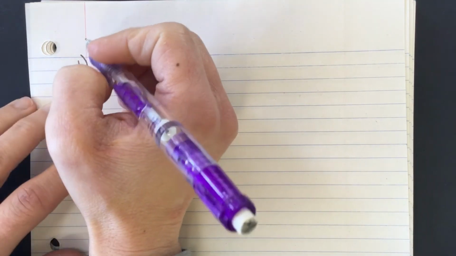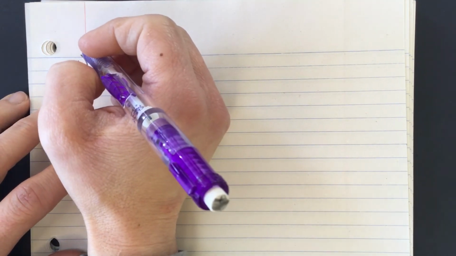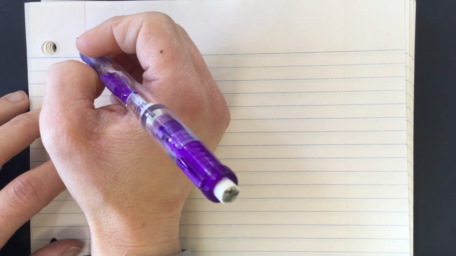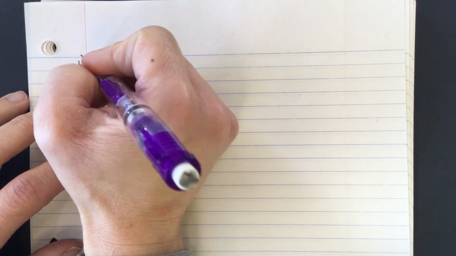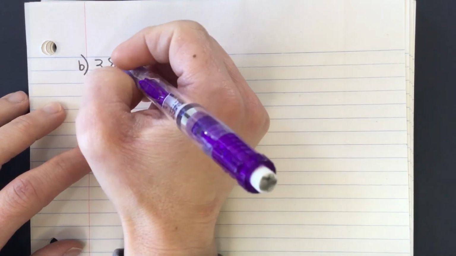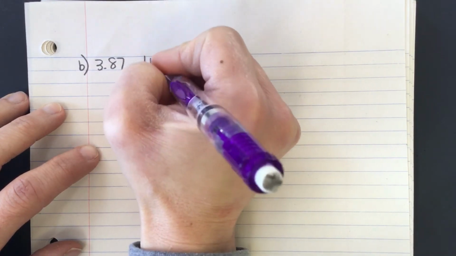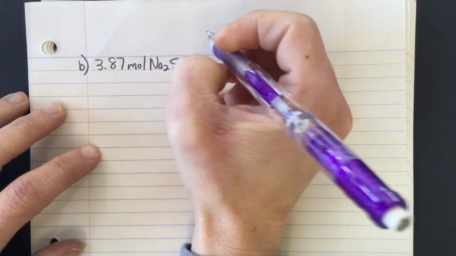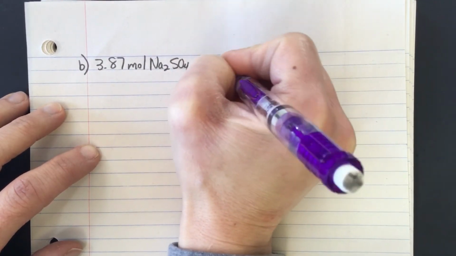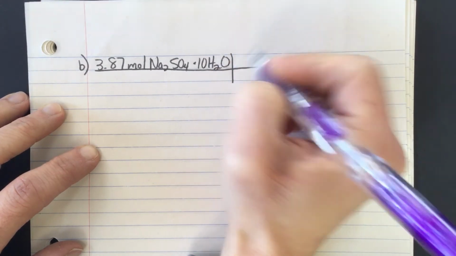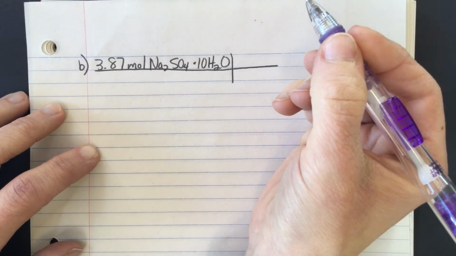Okay, I'm going to use another sheet here for B. So this is 3B. And this time we're back to our sodium sulfate decahydrate. I'm given 3.87 moles of that compound, and I want to know formula units.